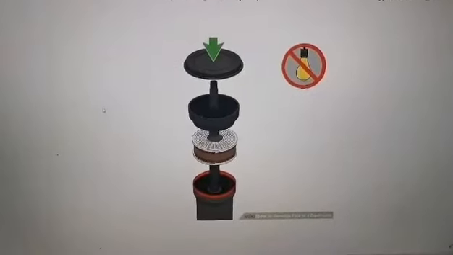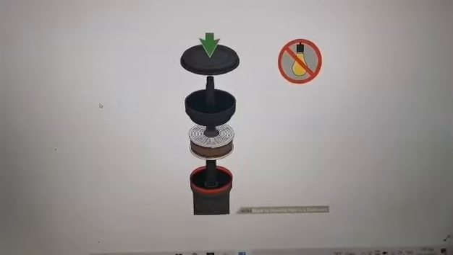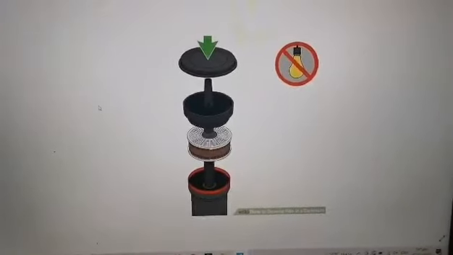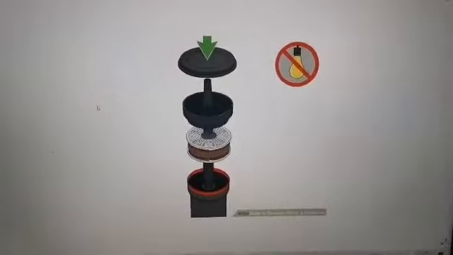Next step is put the film in the tank. Cover the tank with lid and securely tighten it into place by rotating it.